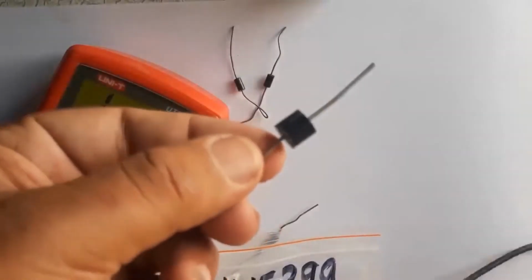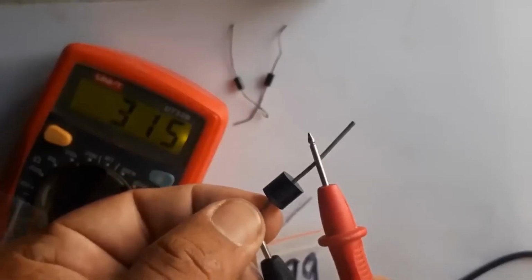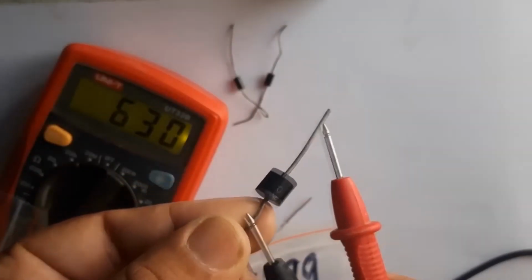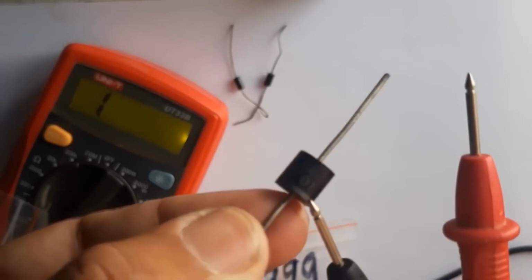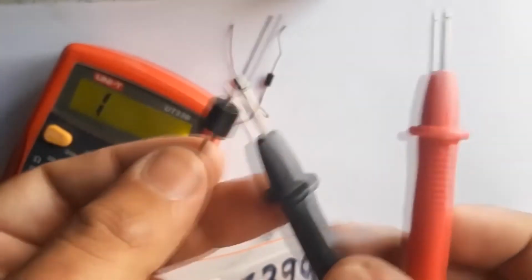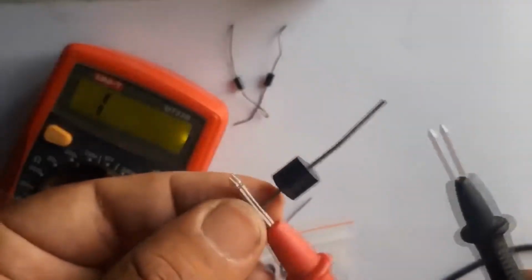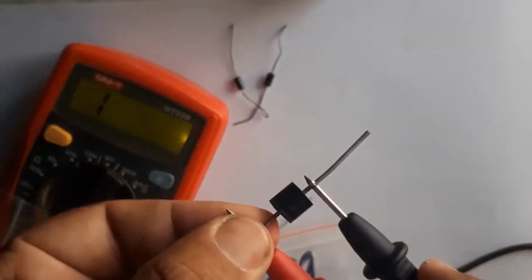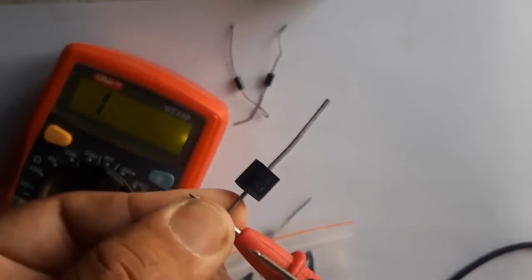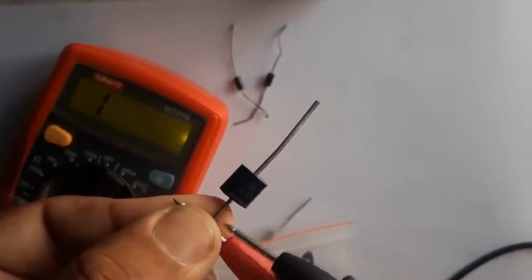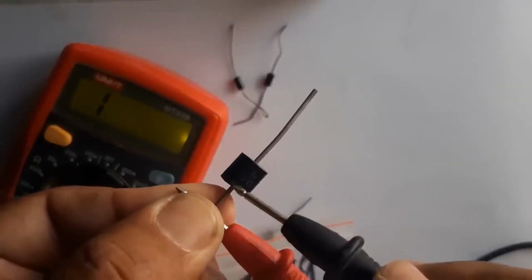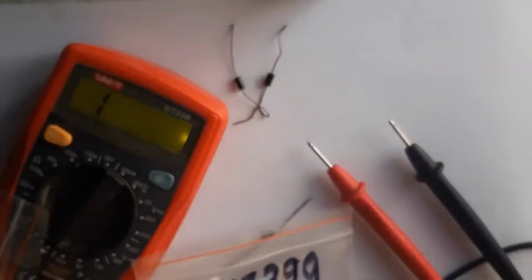The same process for this diode. It's showing the value at one side. You can see here, this sign indicates the negative side, so the black wire is negative. It's showing the value at this side, but it is not showing the value at this side, because the diode is not allowing the positive current to pass through this area. So this was the method of how to check the diode.